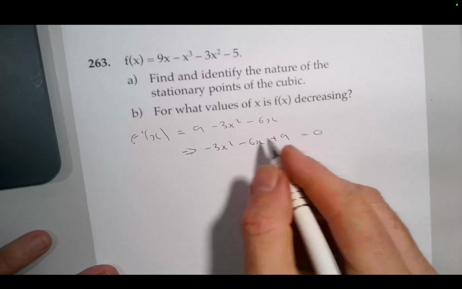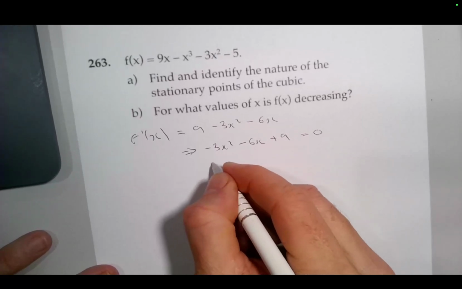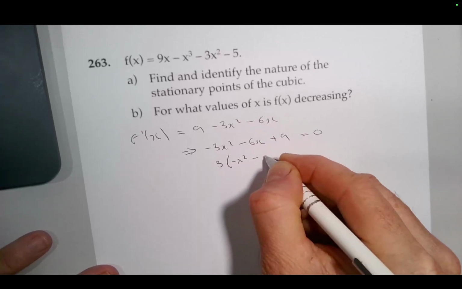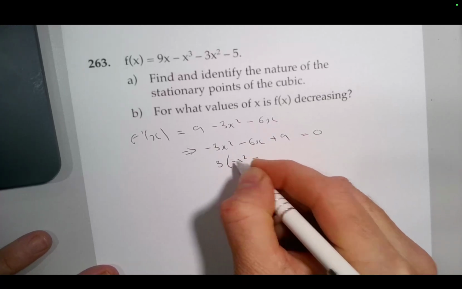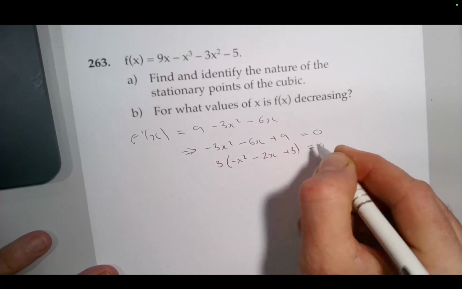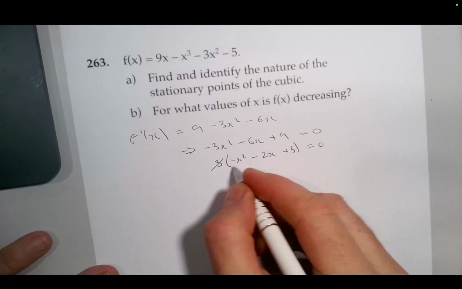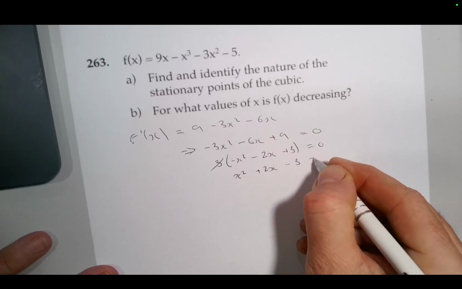I'm going to take a common factor of 3 out first. Hang on, slow down, that's 2x and plus 3. So that just disappears. And I'm going to times everything by minus 1: x squared plus 2x minus 3 equals 0.